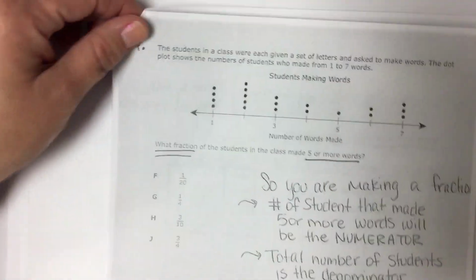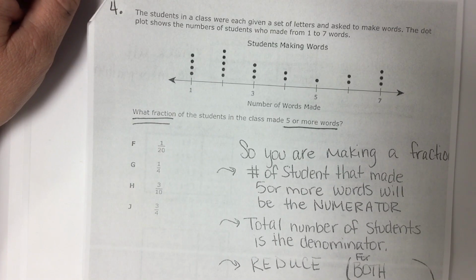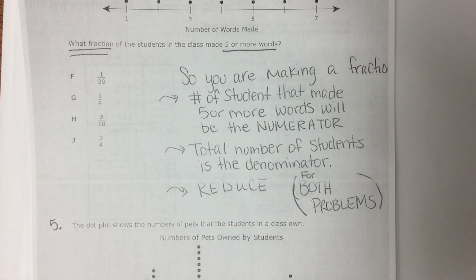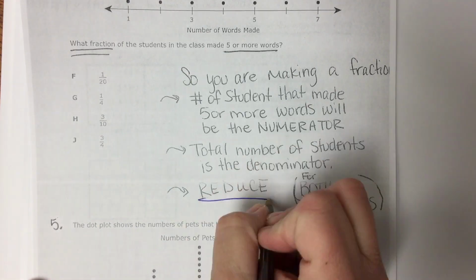All right. This one, it says, what fraction of the students in the class made 5 or more words? So I wrote some notes on there for you. It says, so you're making a fraction. Okay, I know it got cut off. The number of students that made 5 or more words will be the numerator. Total number of students is the denominator. So you have to look at 5 or more. That's going to be your top number. And then you're going to count all the dots to get your denominator. Okay? But then the big thing is you have to reduce.